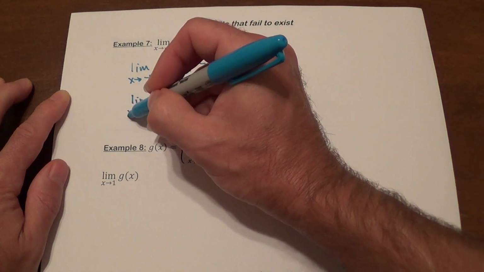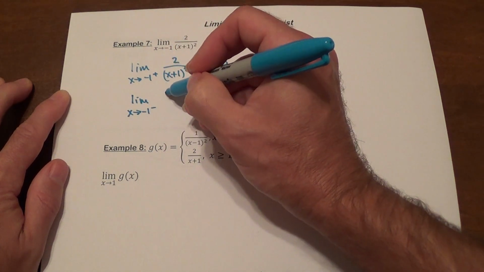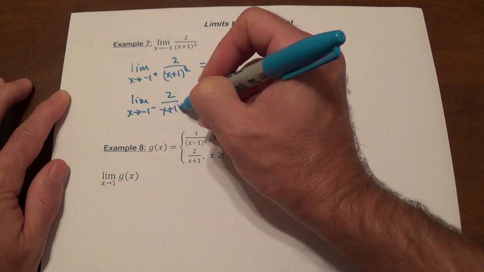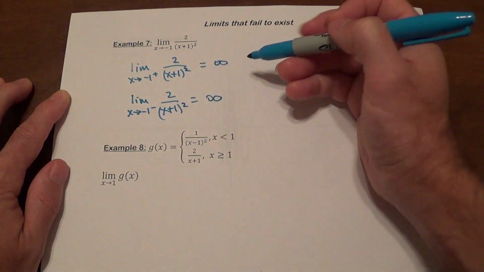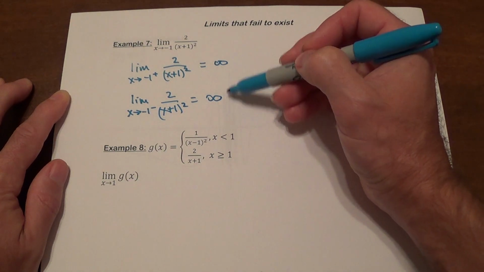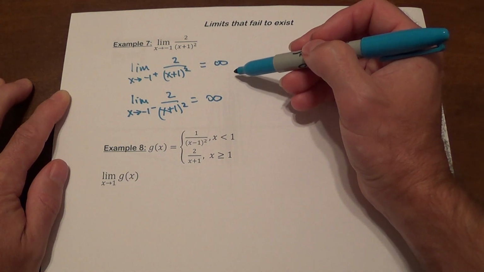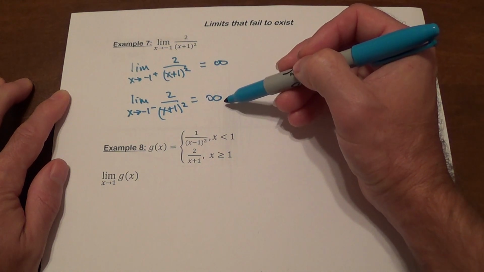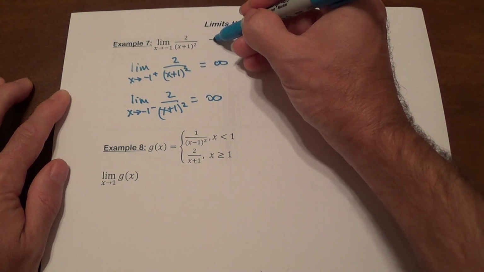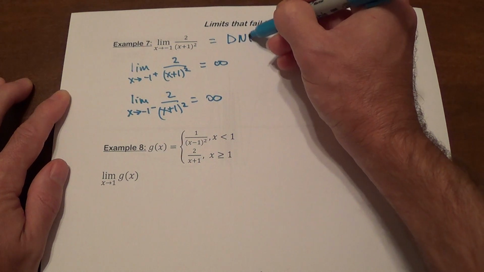When I look at the left-hand limit, that's going to give me still positive infinity. But the fact that they both go to positive infinity, and actually they're going to go to positive infinity at the same rate, is irrelevant because they're both unbounded, and the limit does not exist.